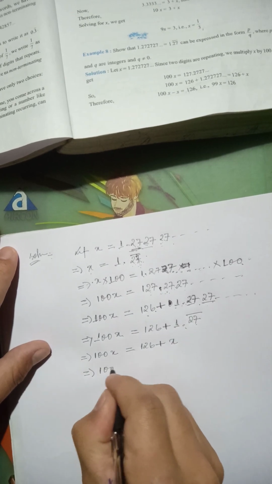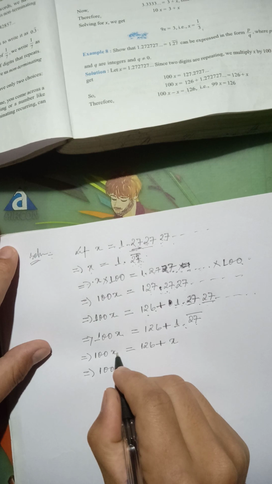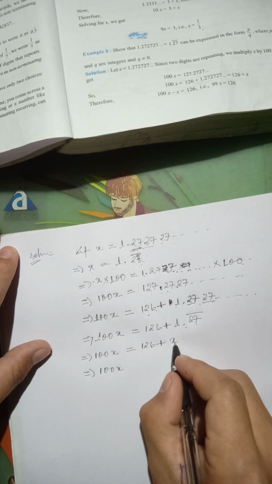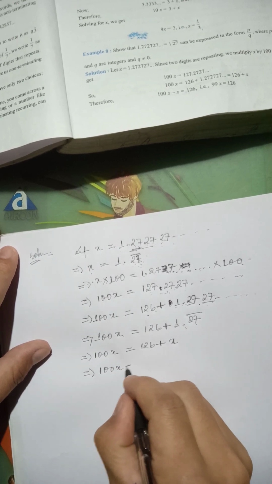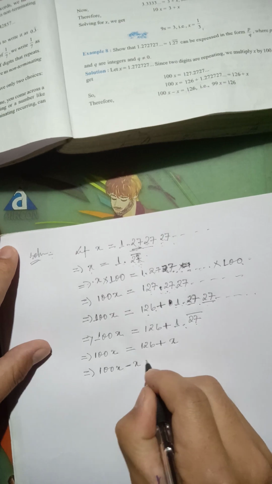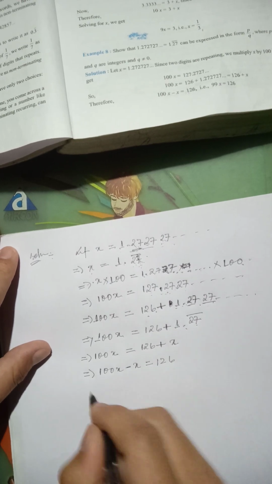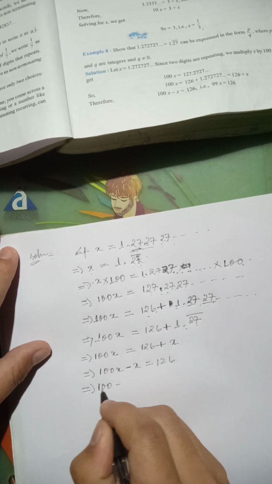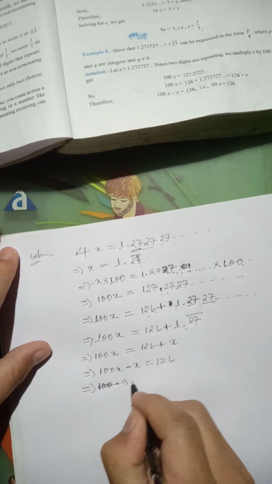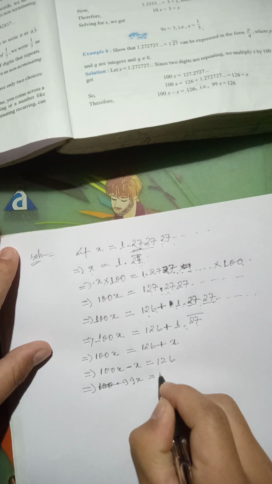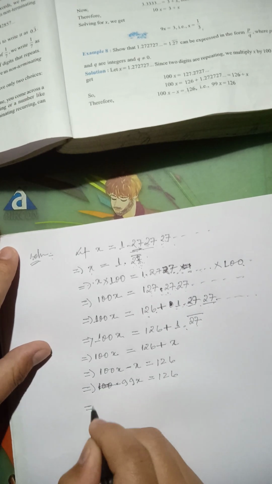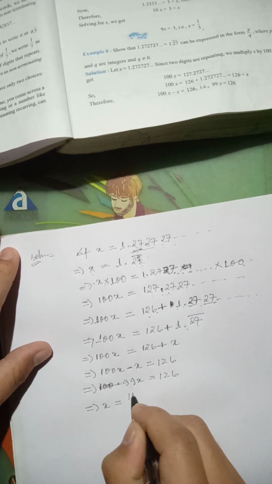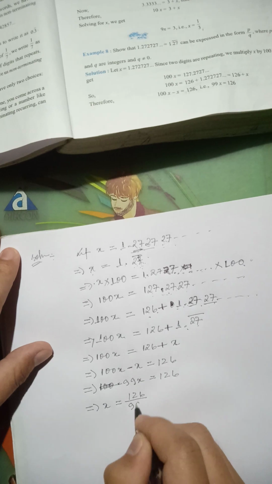We have to find the value of x, so you move this x to the other side, and it becomes minus x. So 100x minus x gives you 99x, equal to 126. So x equals 126 divided by 99.